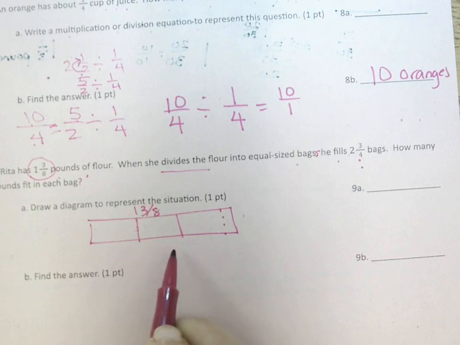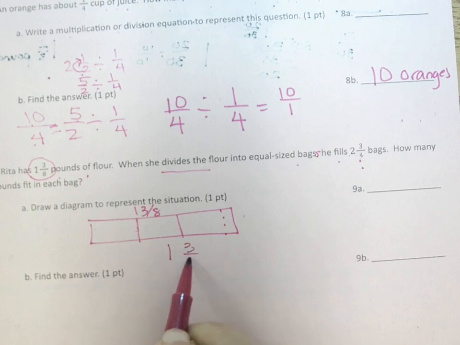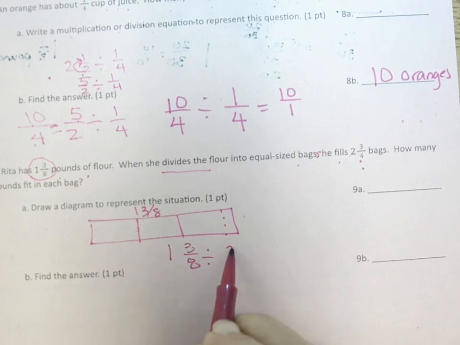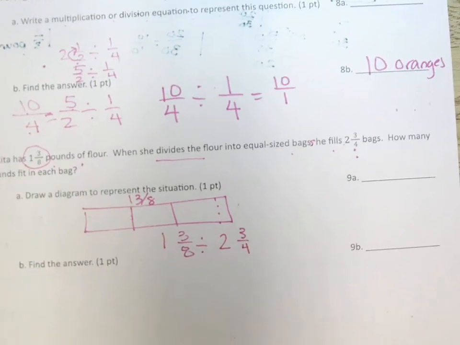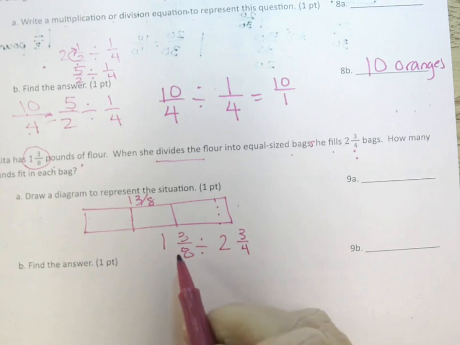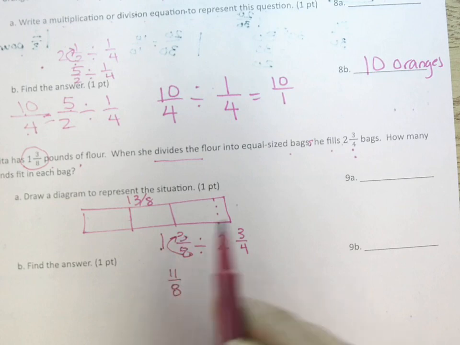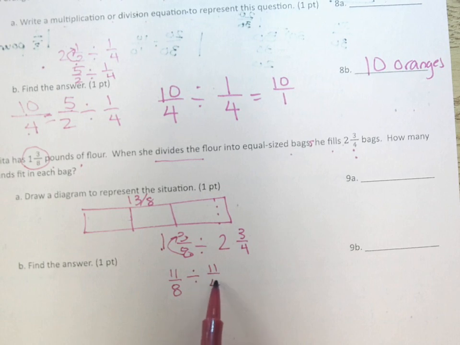So it's going to be 1 3/8 divided by 2 3/4. So I go ahead and change them both to fractions. So this is going to be 11/8, because 8 times 1 plus 3, divided by 11/4. 2 times 4 is 8 plus 3 is 11.